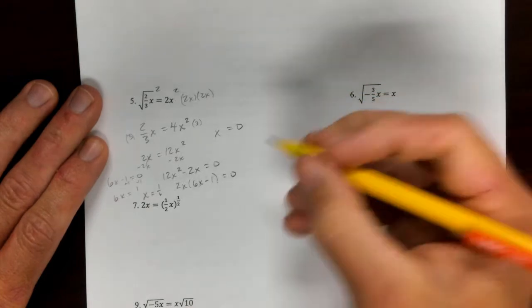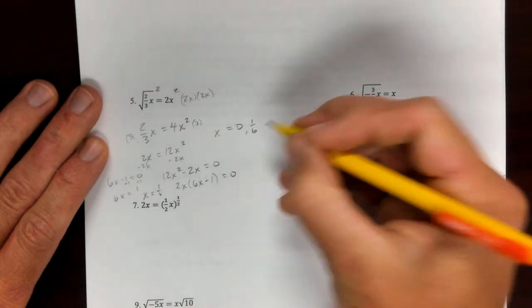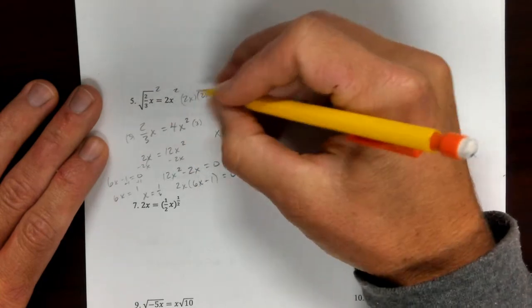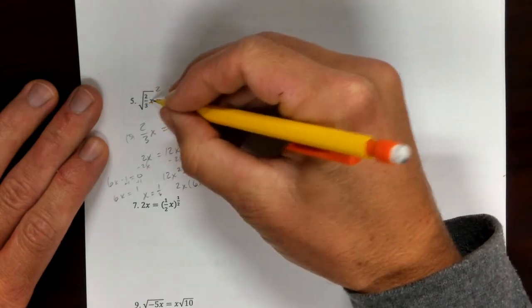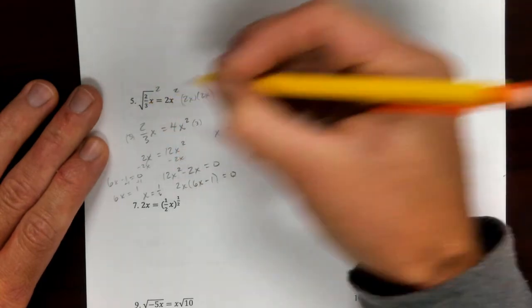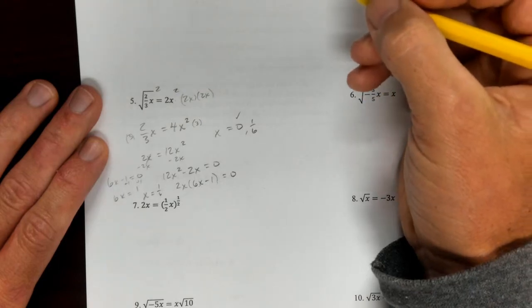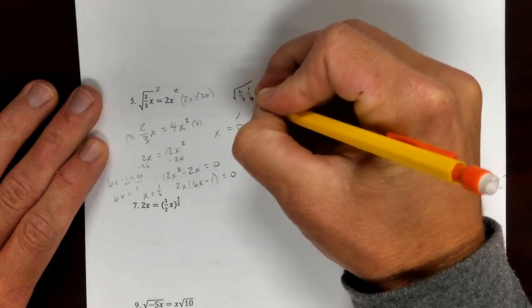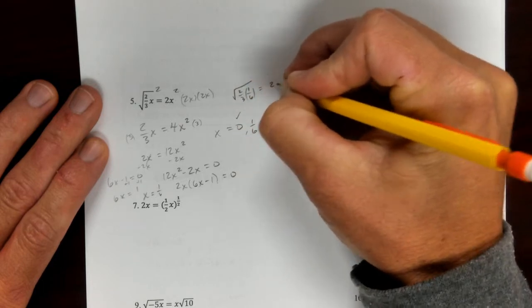So my two solutions are 0 and 1/6. Now once again we want to check to make sure those are both solutions. So we'll plug in 0. 2/3 times 0 is 0 equals 2 times 0, so 0 equals 0. Now let's plug in 1/6, so we've got the square root of 2/3 times 1/6 equals 2 times 1/6.